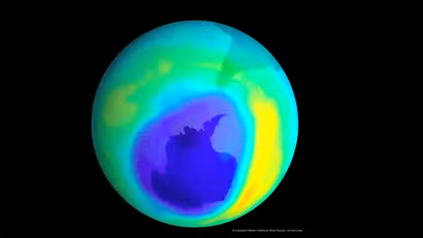Now, here's a picture of the ozone layer, the thinning of the ozone layer. A lot of people call it a hole, but it's actually a thinning of the ozone layer over top of Antarctica. Now, currently, CFCs, which are chlorofluorocarbons, have attacked the ozone layer and have actually thinned it out over top of Antarctica. Since the banning of CFCs, the ozone layer has actually started to repair itself, is actually thickening over top of Antarctica.